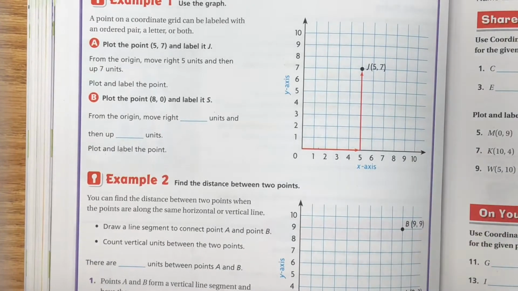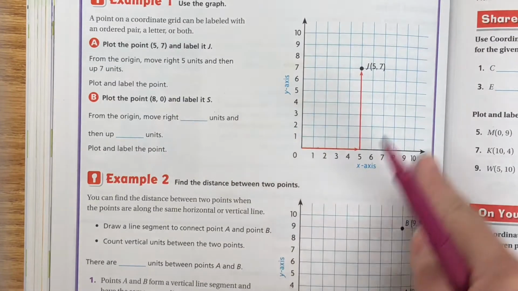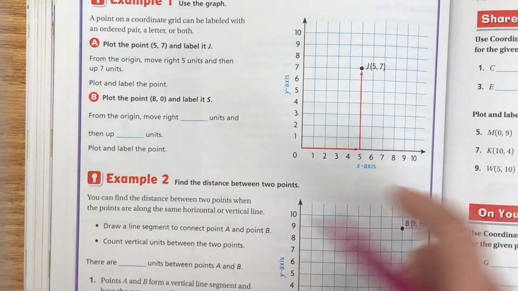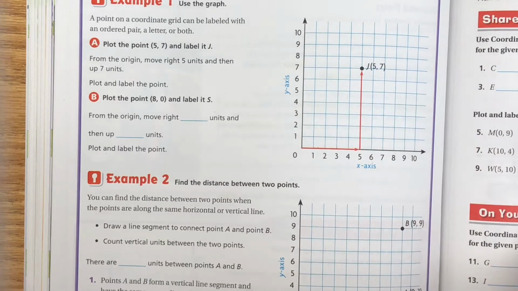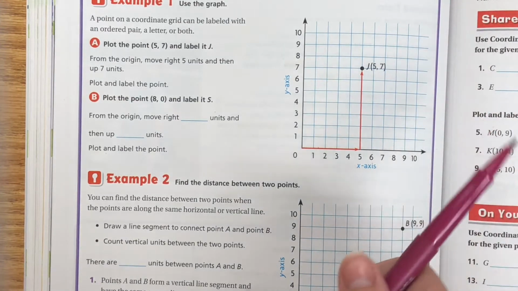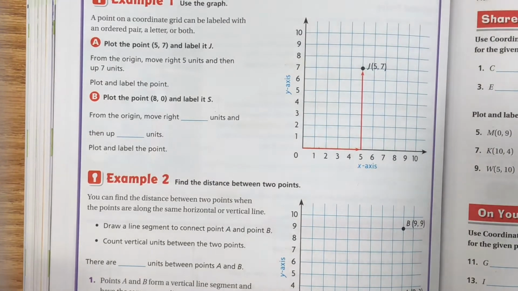Okay, so for example, it says a point on the coordinate grid. This whole thing is called a coordinate grid. As you can see, it's got little grid lines. You're going to plot the point 5, 7 and label it J. This one is already completed for you. So remember, you're going to go over and up.